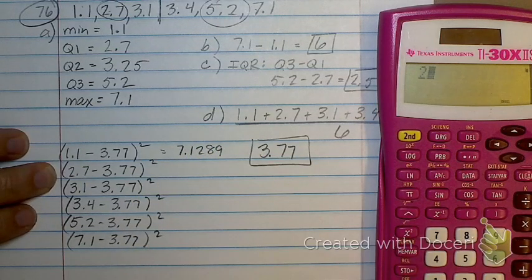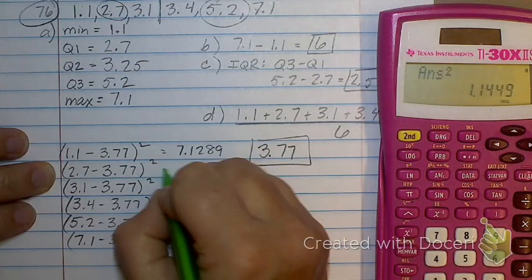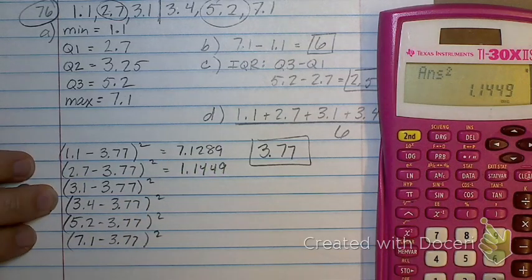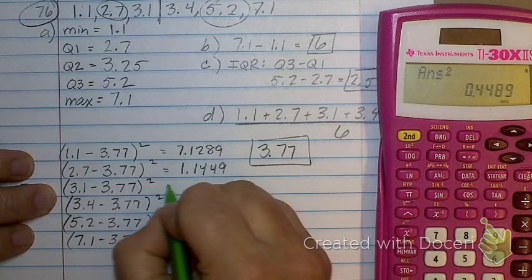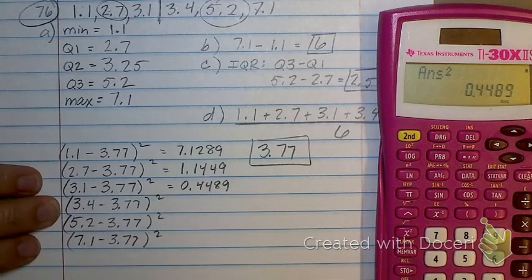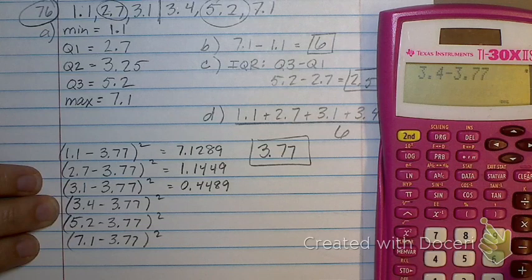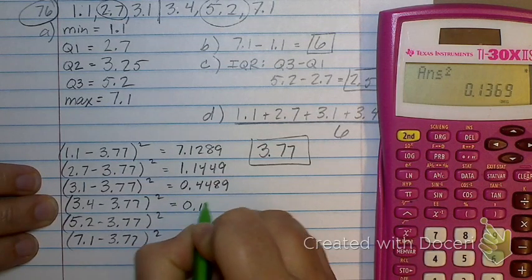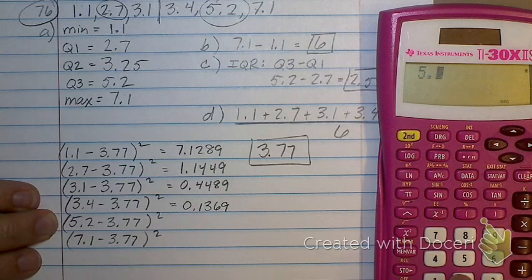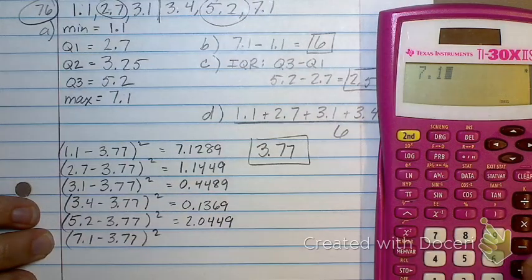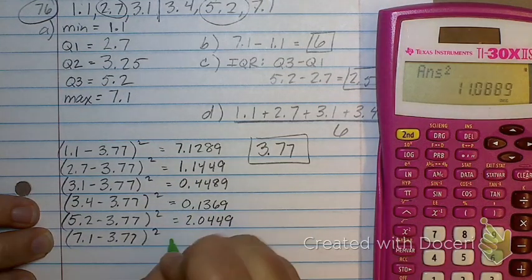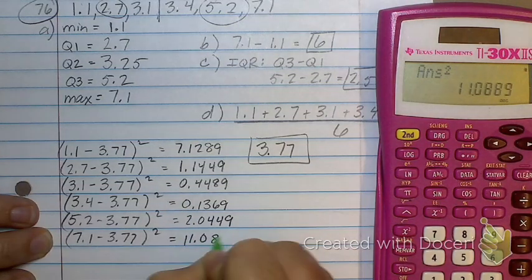Squared, 7.1289. Okay, 2.7 minus 3.77 squared, 1.1449. 3.1 minus 3.77 squared, 0.4489. 3.4 minus 3.77 squared, 0.1369. 5.2 minus 3.77 squared, 2.0449. 7.1 minus 3.77 squared is 11.0889. What do I do with all these now?